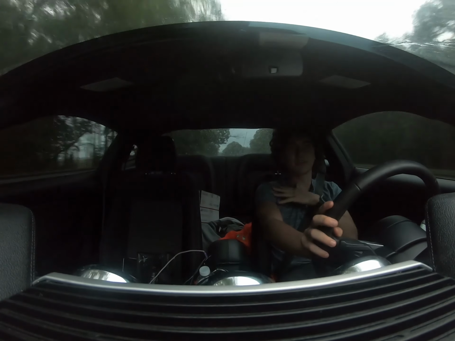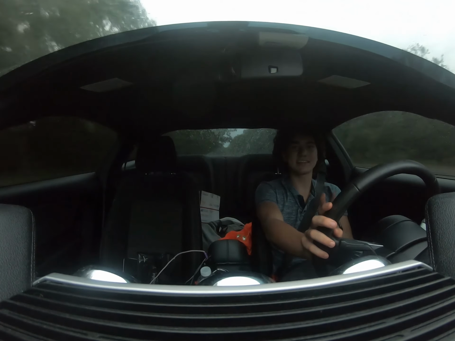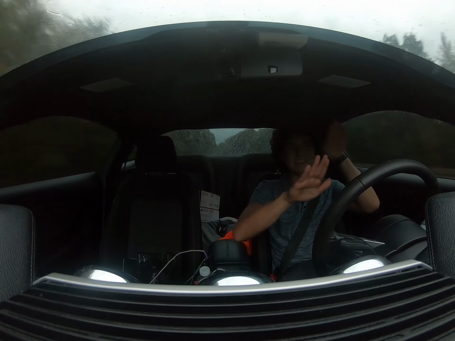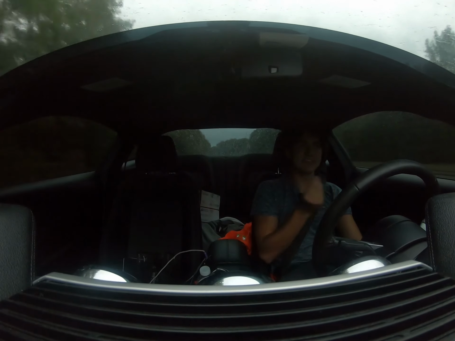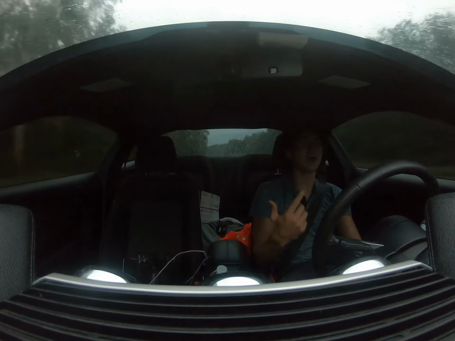So usually when you want to start rolling in a manual transmission, instead of just hitting the gas, you've got to let the clutch up and then push the gas little by little as you let the clutch back up. It's not that hard. It sounds complicated, but it's actually really simple after you get into it and actually try it.